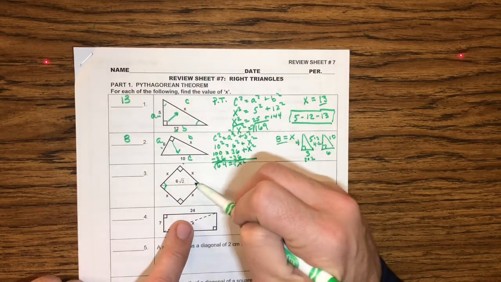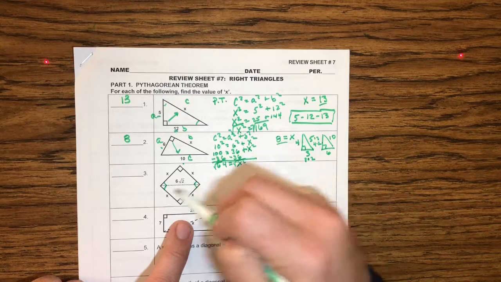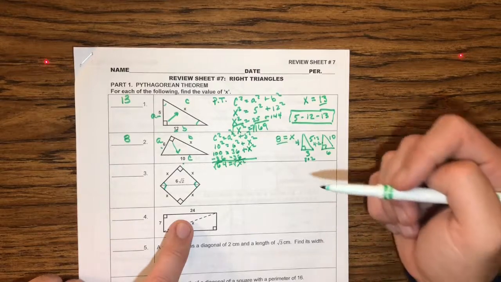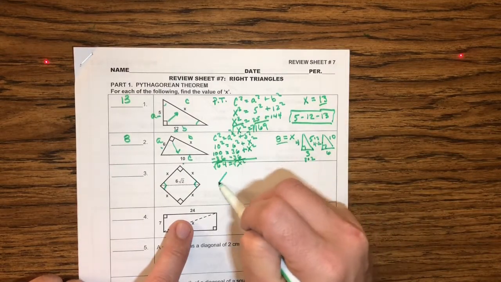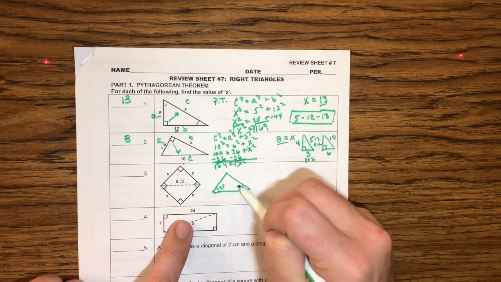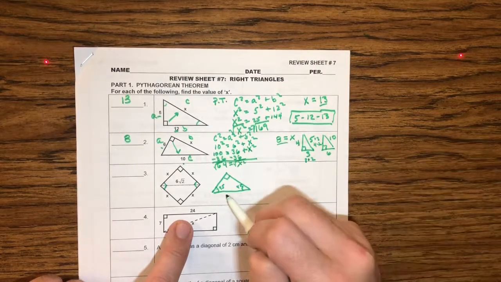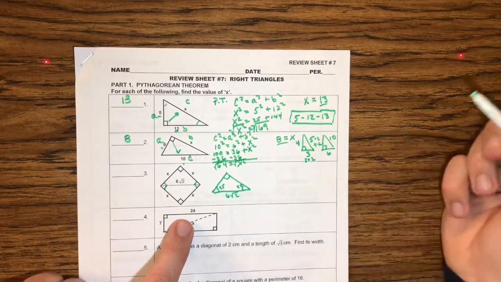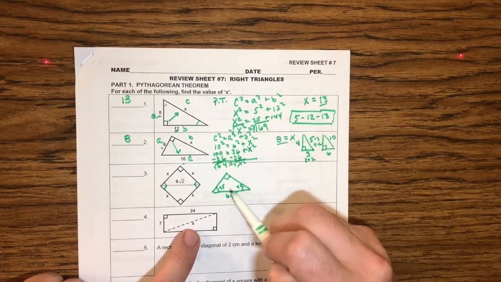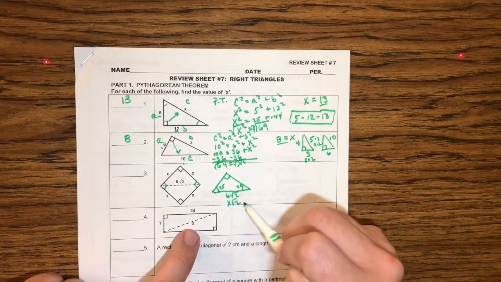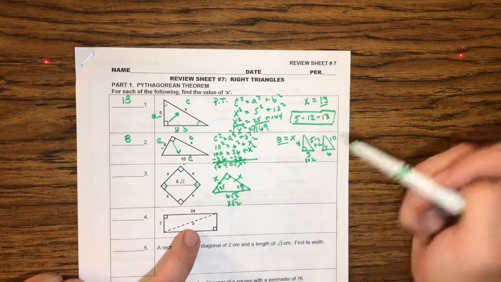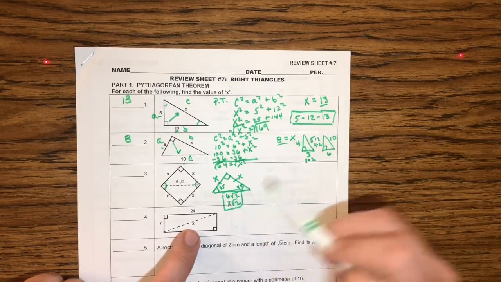What you got to remember is that that dotted line, that diagonal, is bisecting this square. It's cutting it exactly in half. So essentially, you have a 45, 45, 90 triangle. And the hypotenuse here is 6 square root of 2. Treat it like a 45, 45, 90. Label it. Opposite of the 90 is x square root of 2. Opposite of the 45 is x and x. We can solve out what these legs are by this information.